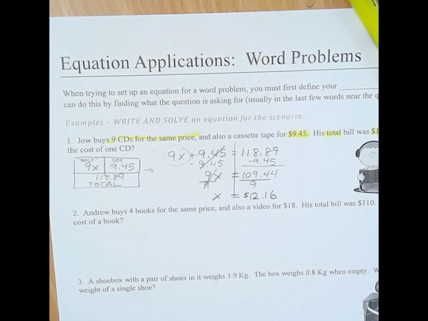Okay, pause the video and go ahead and try number 2, and then you can come back on and see if you got it right or get some help with it if you need it.